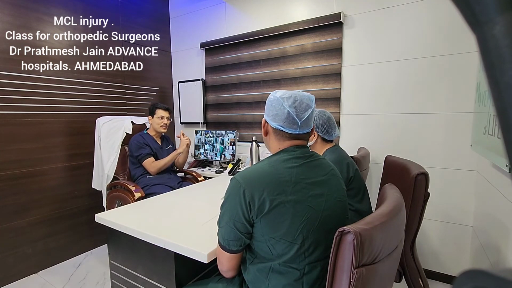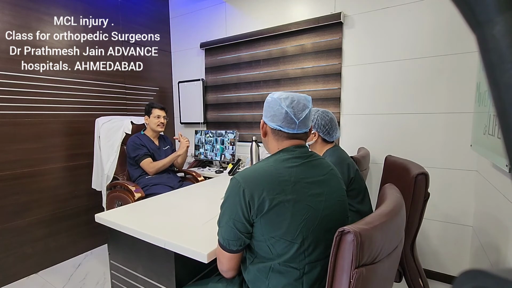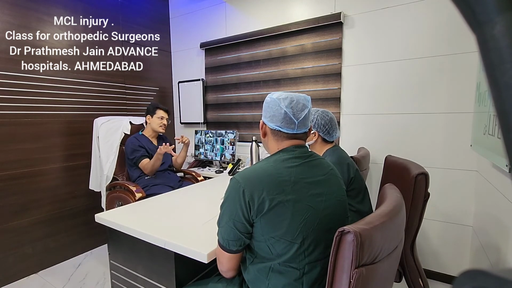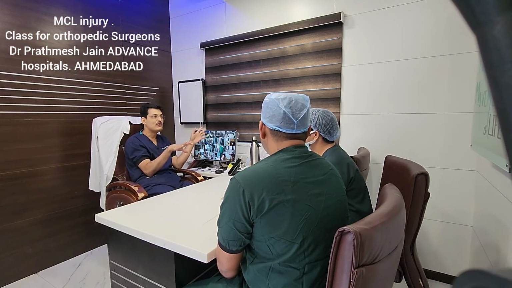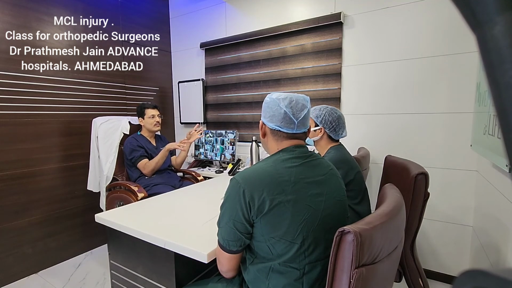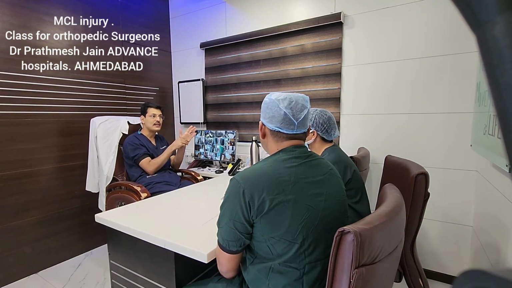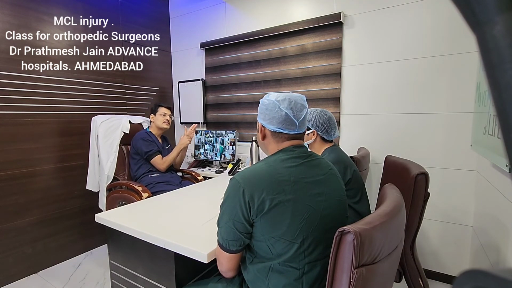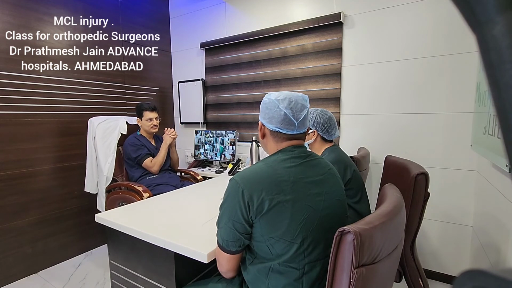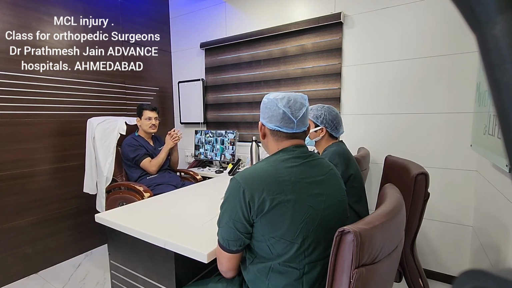So in an HTO patient, if you have an MCL deficiency, again it is a disaster, because the patient's leg will be in valgus and the MCL will open away. So the patient will develop a significant instability of the knee. So again in HTO you need to be very cautious about your MCL, and specifically the distal insertion of the MCL. Okay? Any questions?